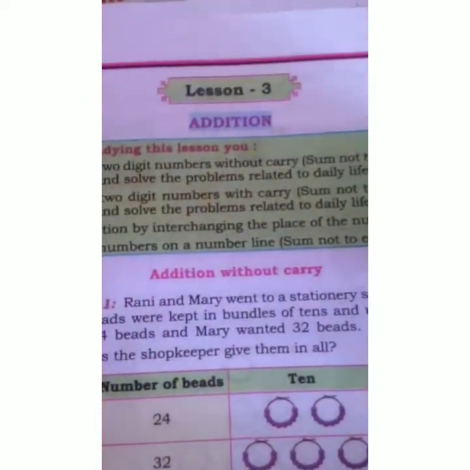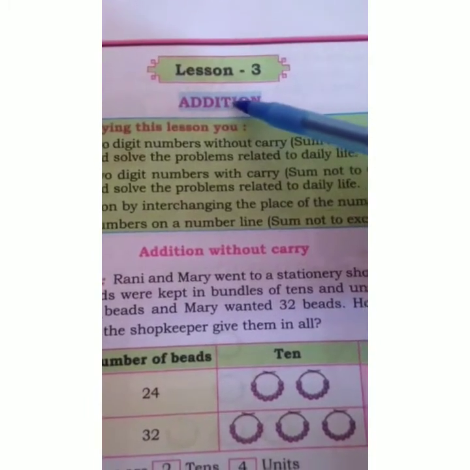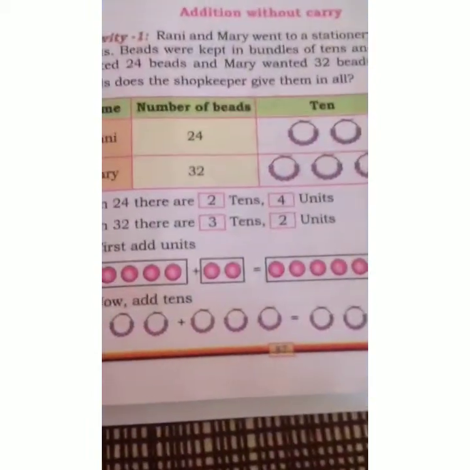Good morning, children. Today's chapter is the third chapter, addition. Addition without carry. First I will explain some examples. Observe page number 87.